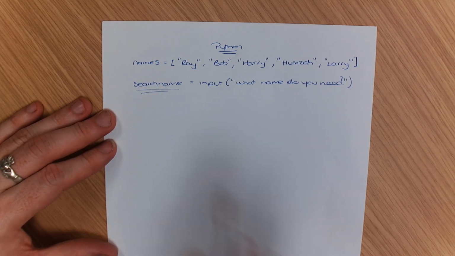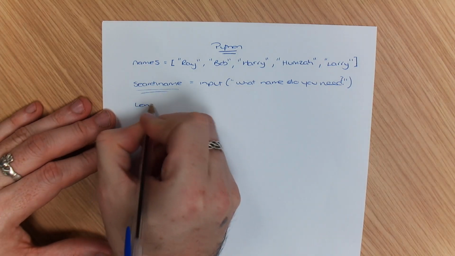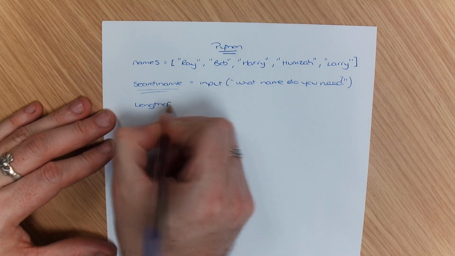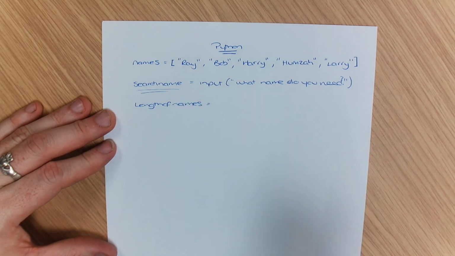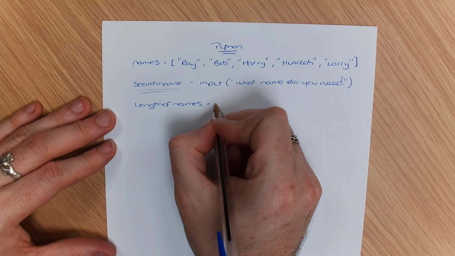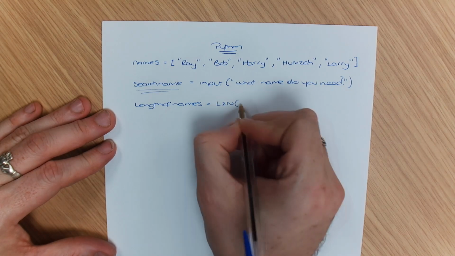What I could do is put length of names equals len names.